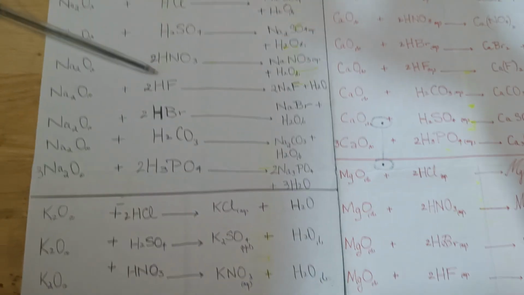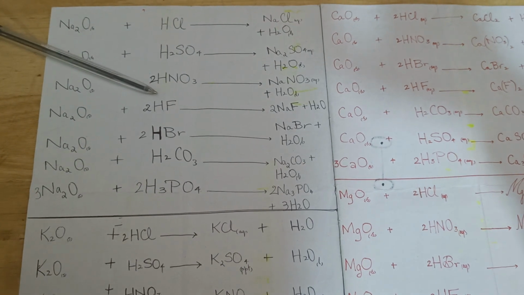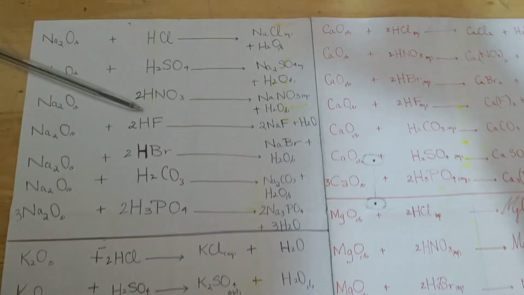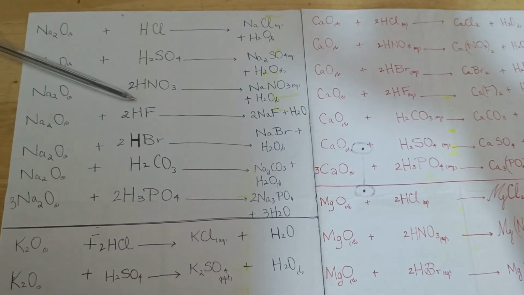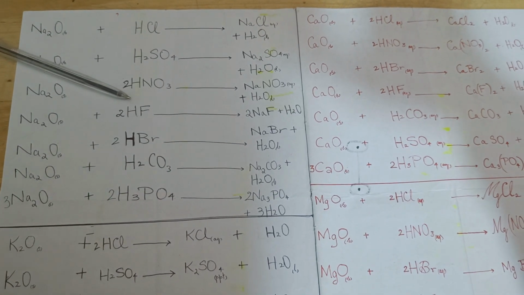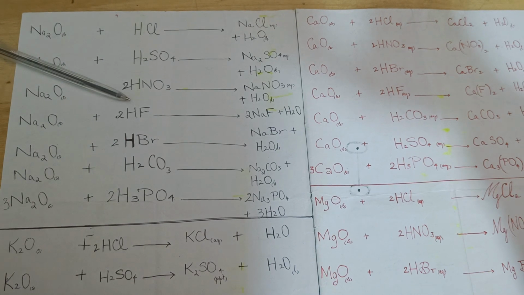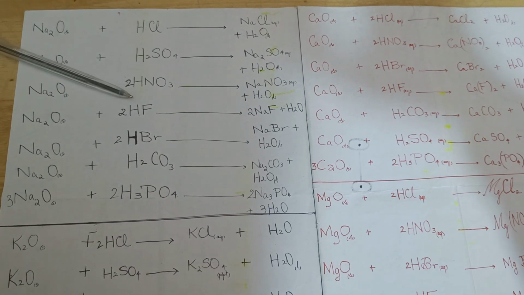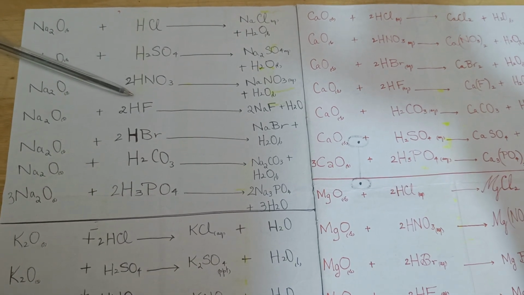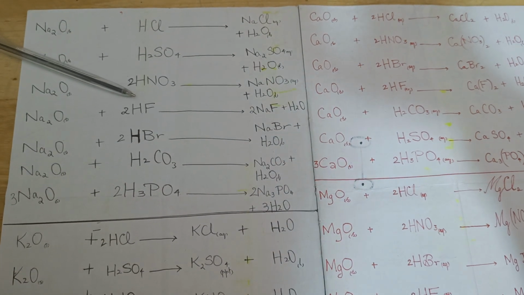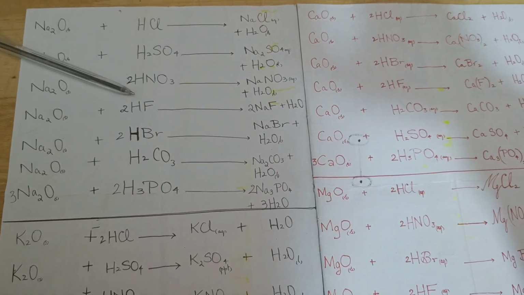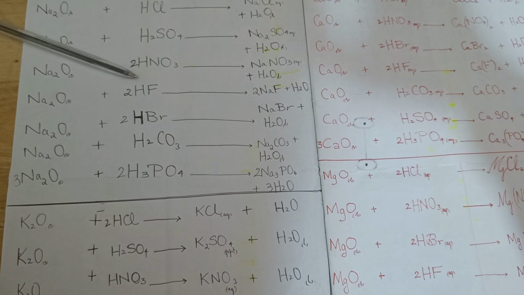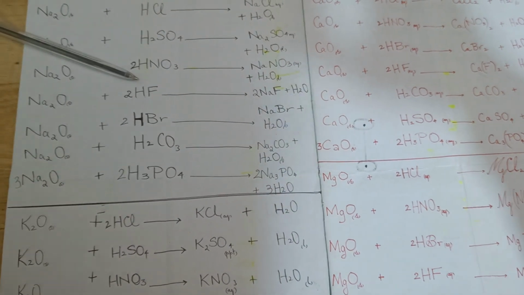And then when it reacts with nitric acid, it gives you sodium nitrate, which is used as plant fertilizer, and then water. With hydrofluoric acid, it would give you sodium fluoride, which is also used in toothpastes. And with hydrobromic acid, it would give you sodium bromide, which is a monobasic salt. With carbonic acid, it would give you sodium carbonate, which can further be modified to form baking soda, which is NaHCO3.